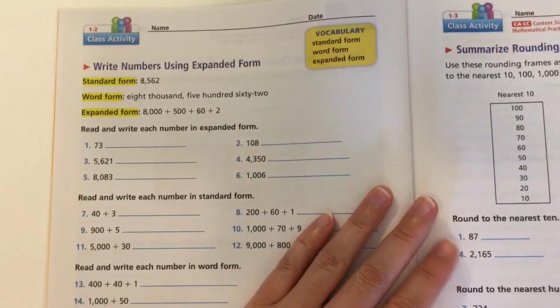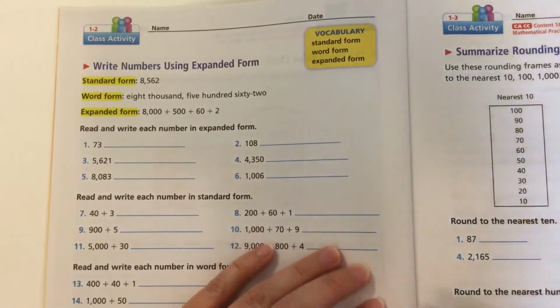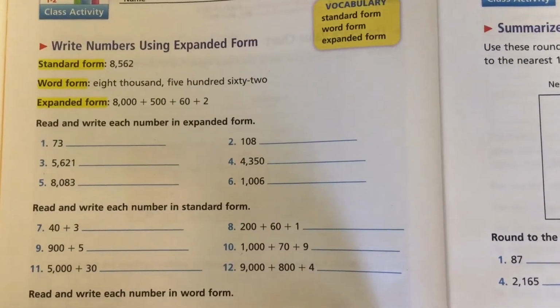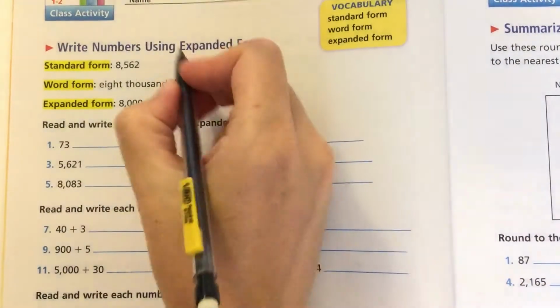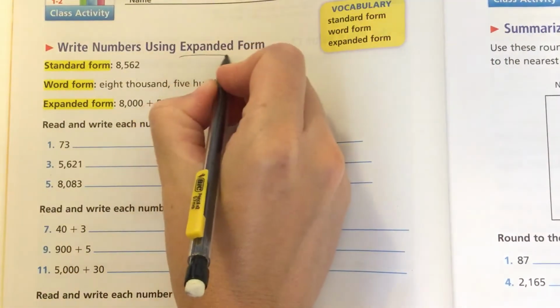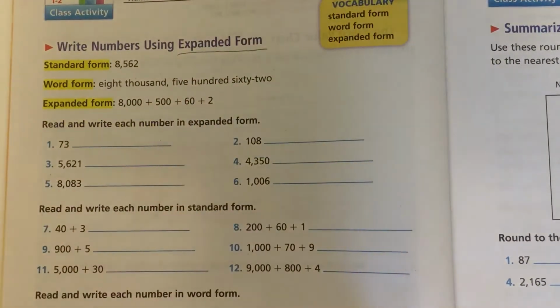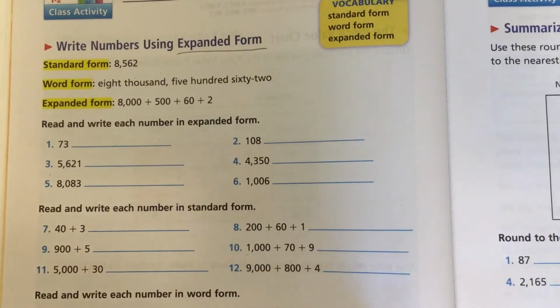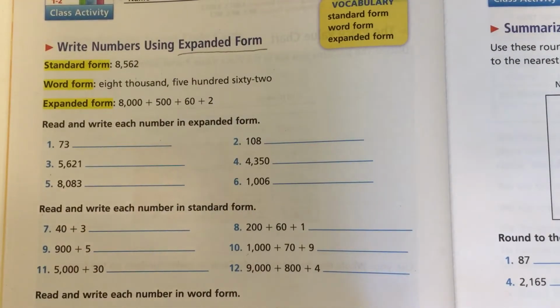Okay, so let's go to the next page. We're on page 8 now, and this is the main focus of today's lesson. We're going to be reviewing how to write numbers in expanded form. You'll be using expanded form through all of 4th grade math, even when we get into decimal numbers, so it's important to really remember how this works.